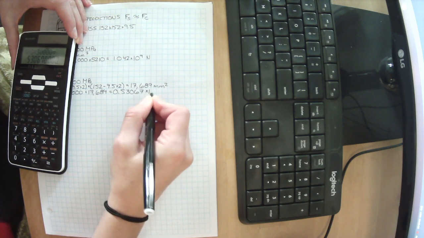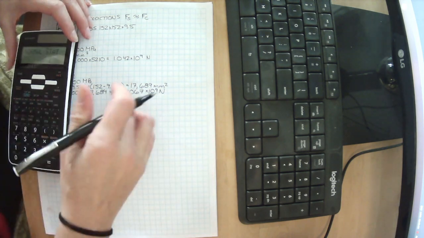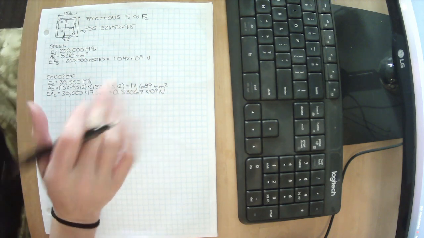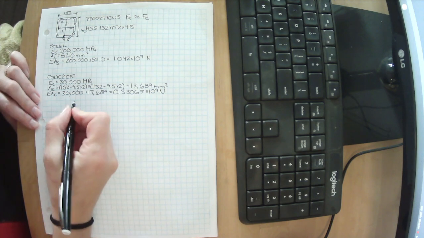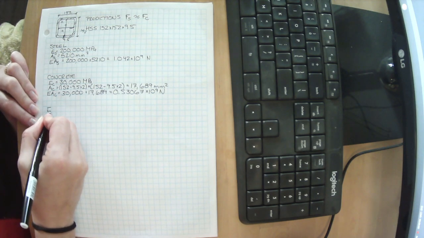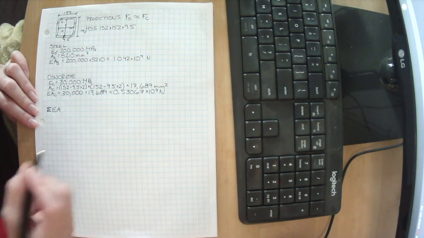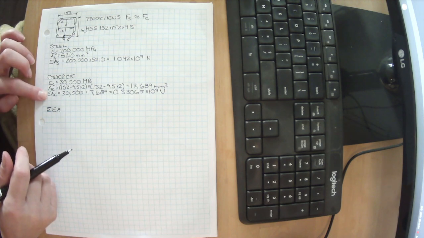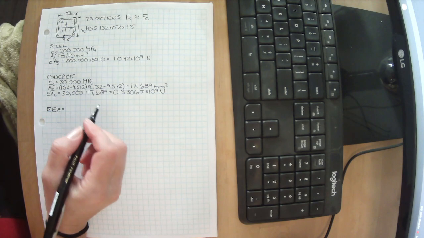0.53067 times 10 to the 9 newtons. I could have rounded that. I'm just trying to keep this pretty tight for right now. We also know that it's important to know the sum of all our EAs, or the total stiffness. So this is the stiffness of the steel, this is the stiffness of the concrete, and we want to know the stiffness of the entire system.